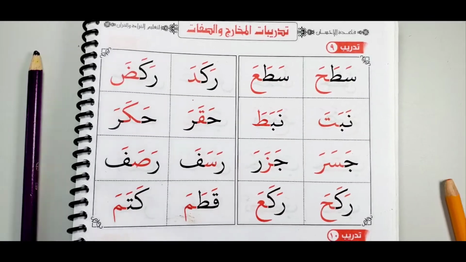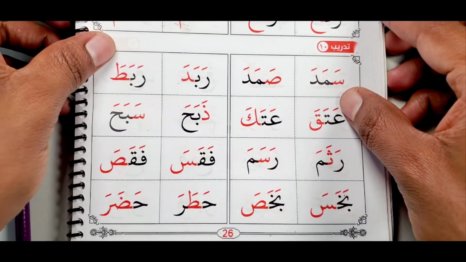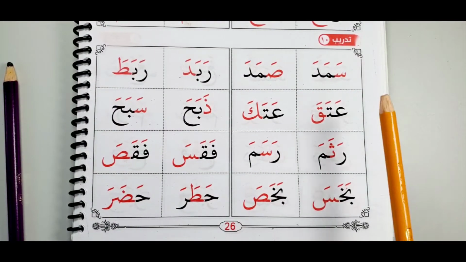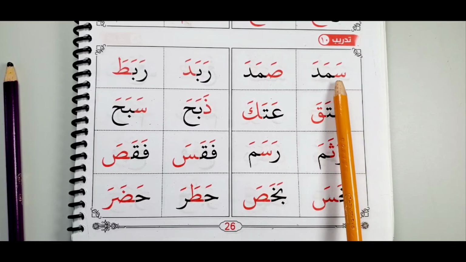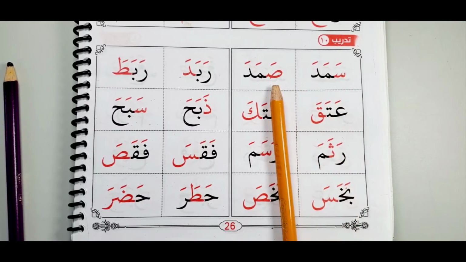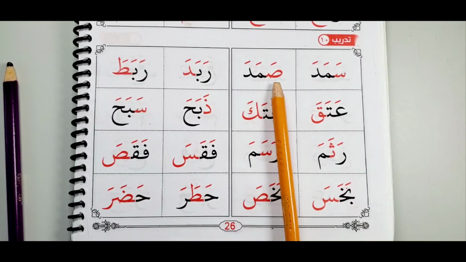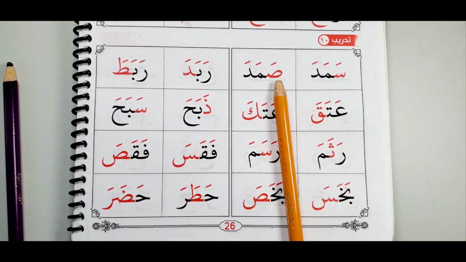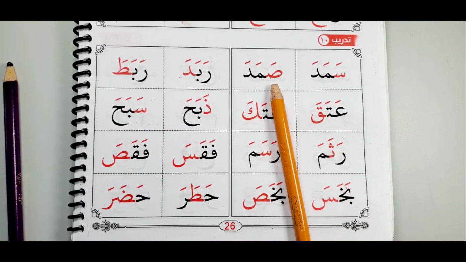Let's go to the second half of the page. What do we have here? Samada, صمد صمد. We have sa and saw. Okay, sa is a light letter and saw is a heavy letter.